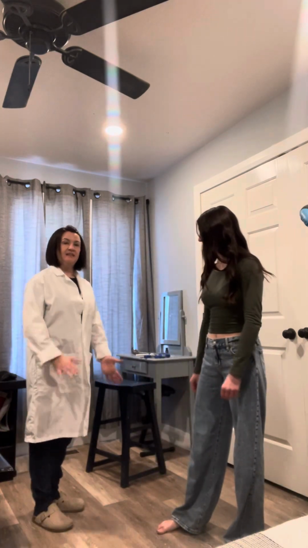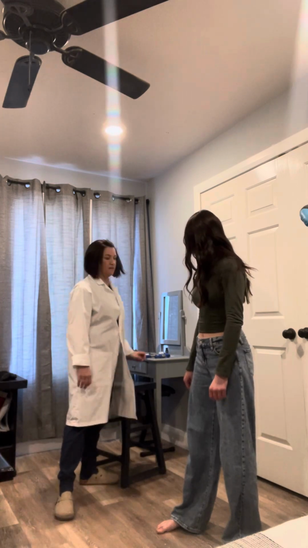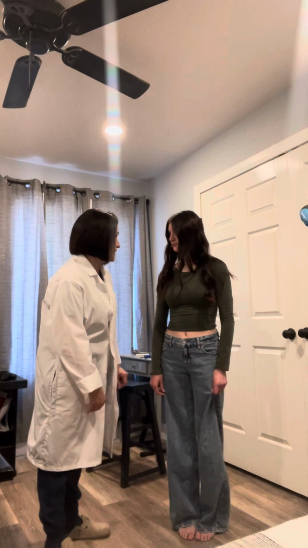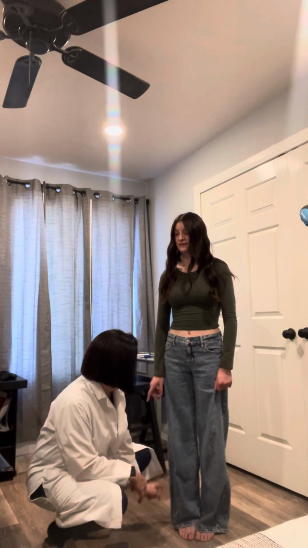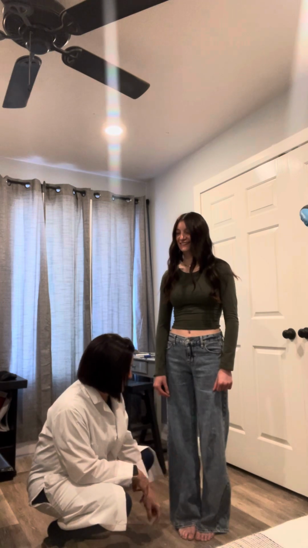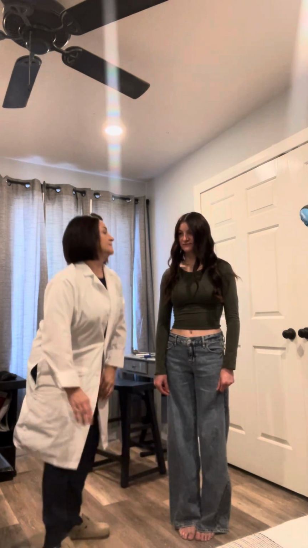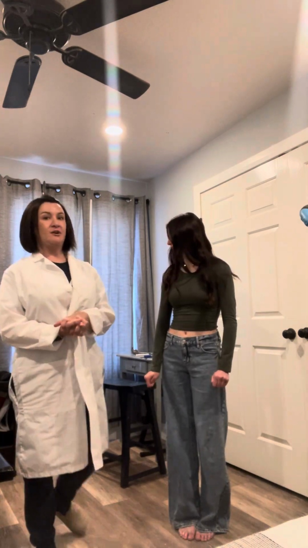And I think the only thing that I forgot was light touch sensation on her lower extremities, which I guess, close your eyes for a second and I'll do it and tell me where I'm touching you. Toes, thigh. Okay. And I believe that completes my head to toe assessment.